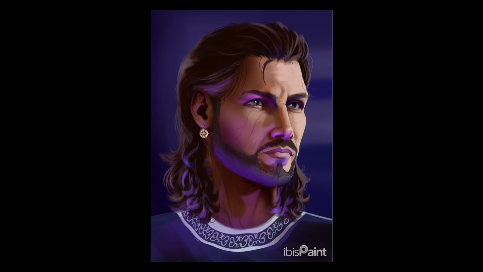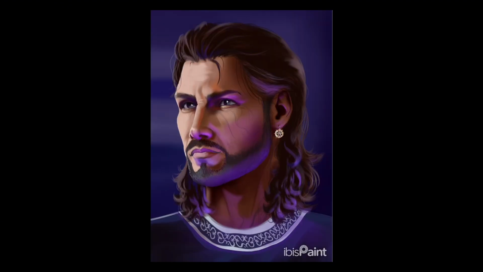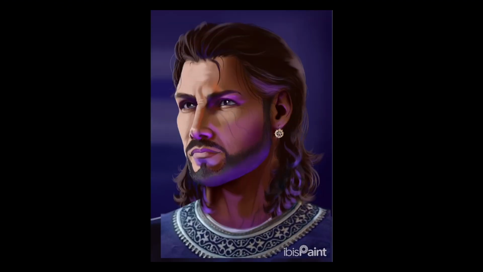I kind of still struggle with adding texture to the skin because the brushes that I have access to are kind of shitty. So I should probably take the time to customize my own brushes, but I don't feel like it. And then, I'm not gonna lie to you, I used the tools that I have access to. I traced, yes, I traced his clothes because I could not get the perspective right, and I was sick and tired of this drawing at this point.